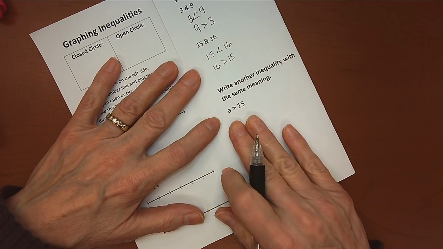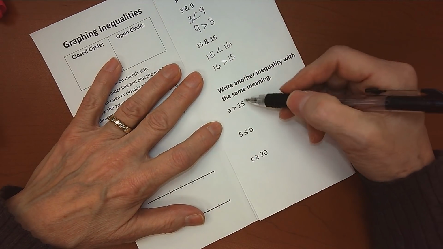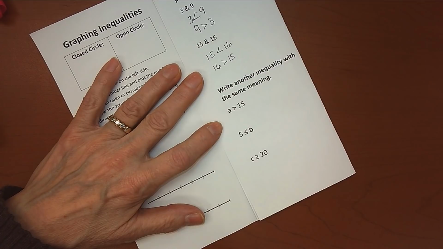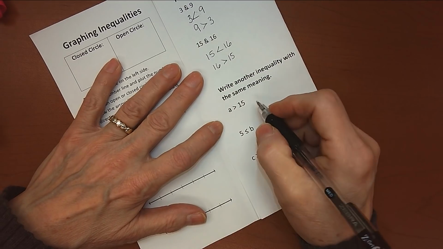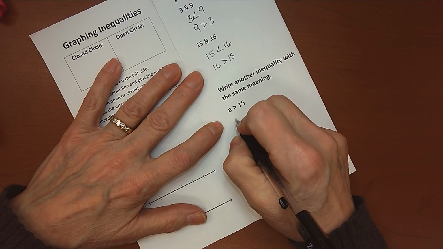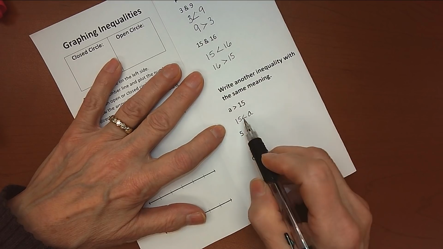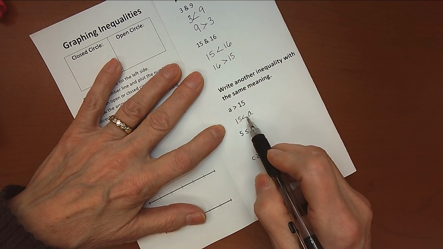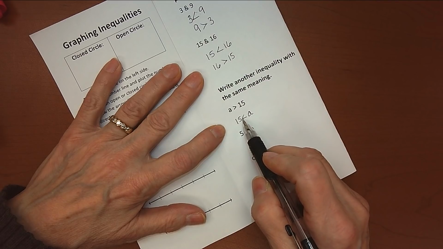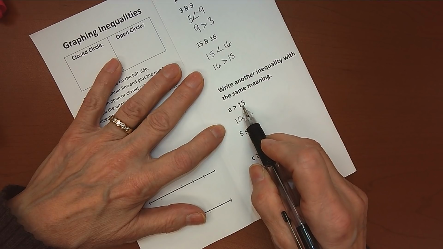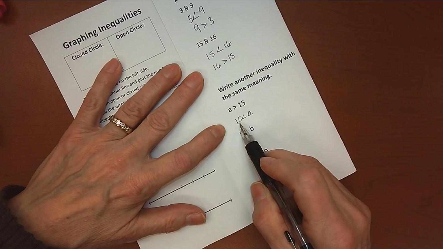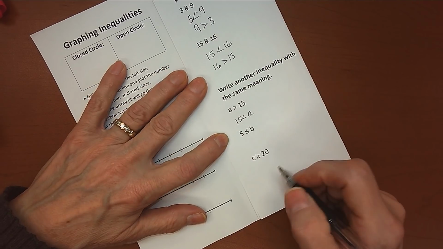All right, so down here, we're going to write an inequality that has the same meaning as the one that's given. So A is greater than 15 is the same as 15 is less than A. Again, notice that the inequality is still oriented the same way. The narrower part is facing 15 up here, and the narrower part is facing 15 down here. We had to flip the inequality.